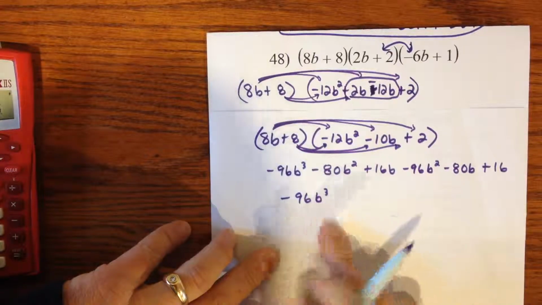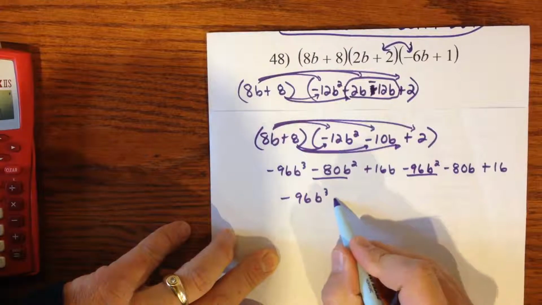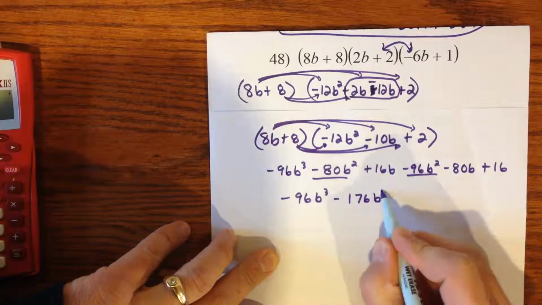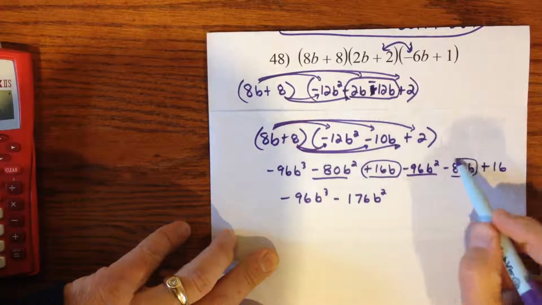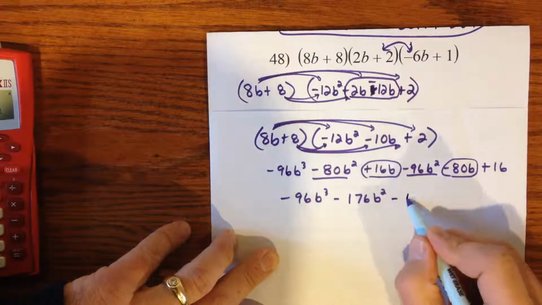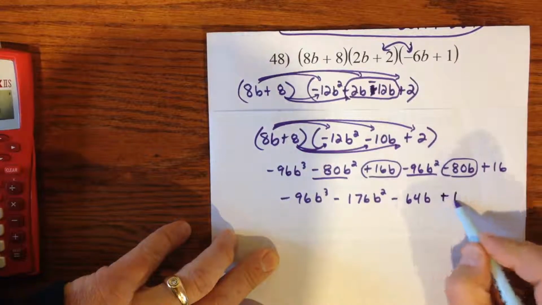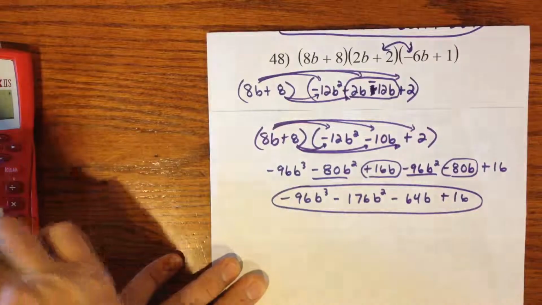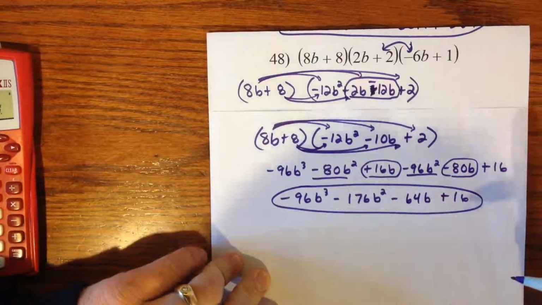Negative 96b squared. Put those two together. That's negative 176b squared. And those two make negative 64b plus 16. And that should be it.